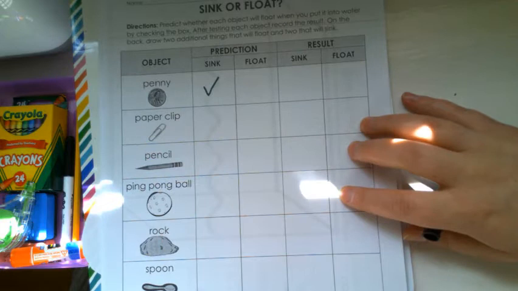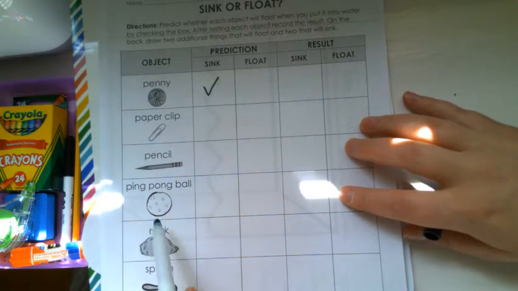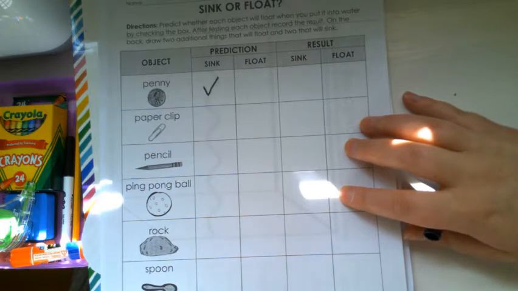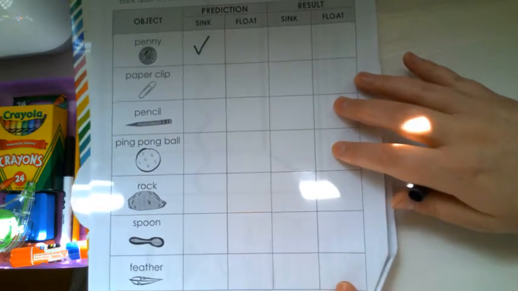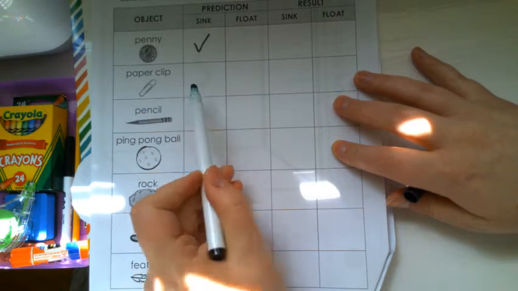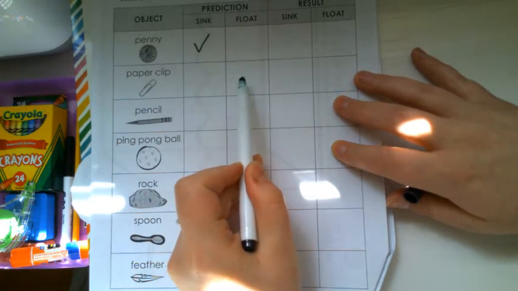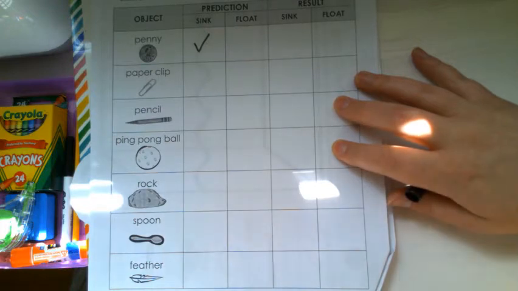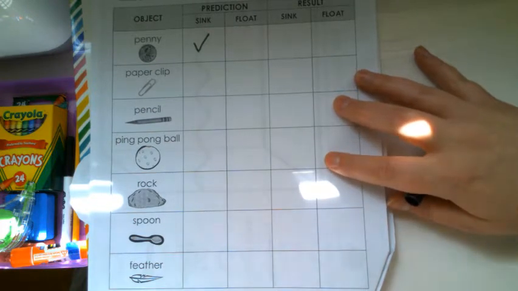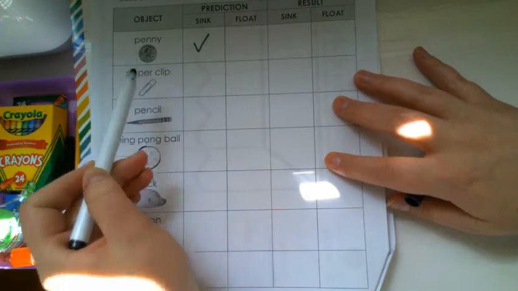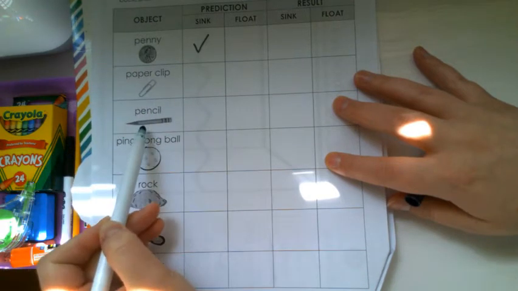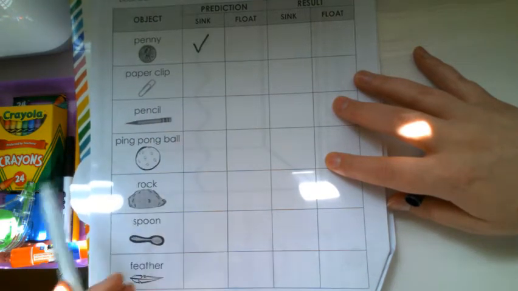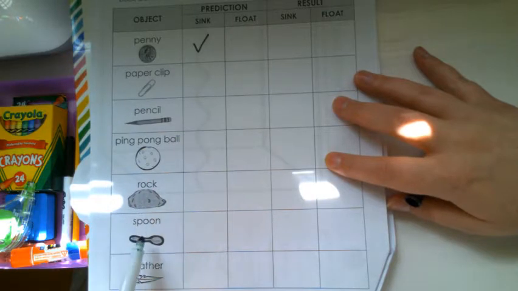What you guys are going to do now is look at the rest of these objects on your paper and make a good guess if the object is going to sink or float. You're going to do that with the rest of them. So I'm going to read through the different objects we have here: Penny, paperclip, pencil, ping pong ball, rock, spoon, and feather.